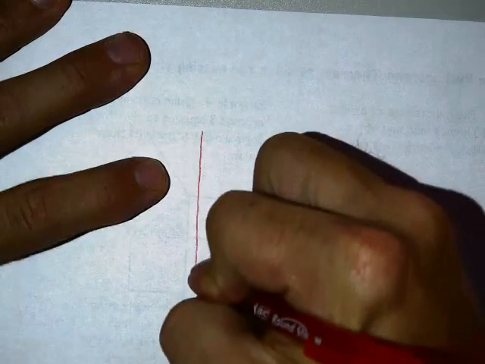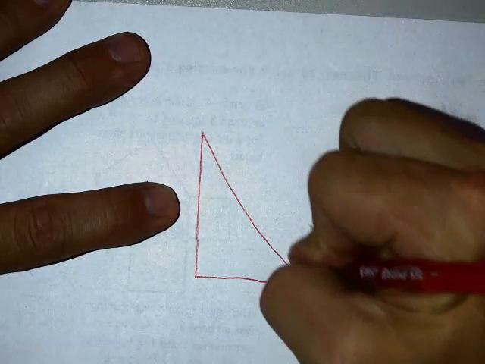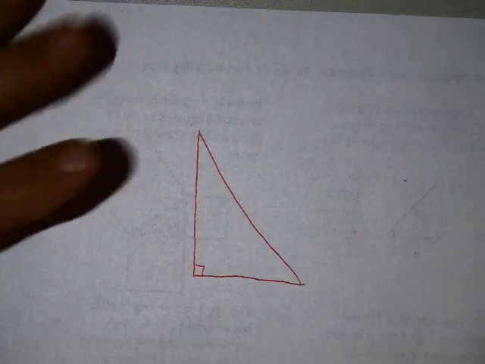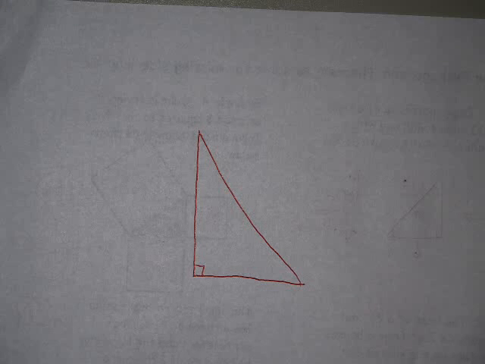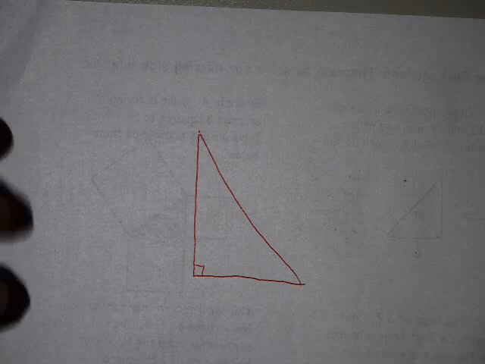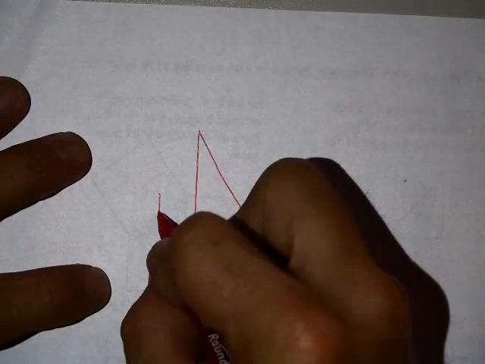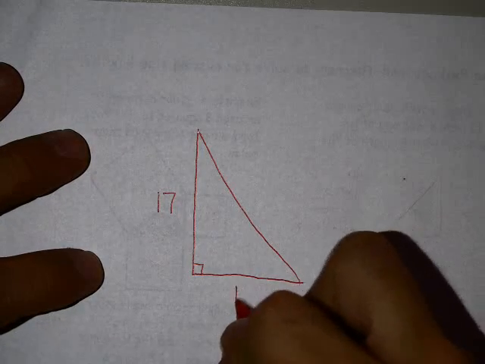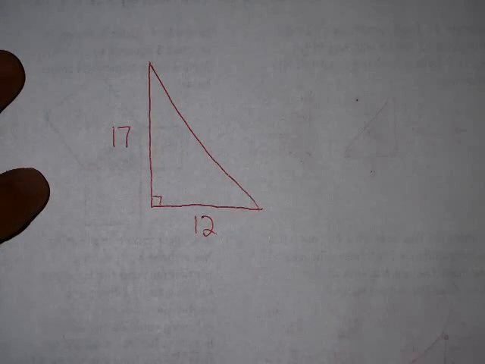We're going to do one more example, and the reason I'm doing another one is because I want you to see how we have to put together what we did the other day, finding the square root of a number by estimating as close as we can. So I'm going to give you one where the numbers don't work out perfectly. Okay, so we're going to do 17 and 12.